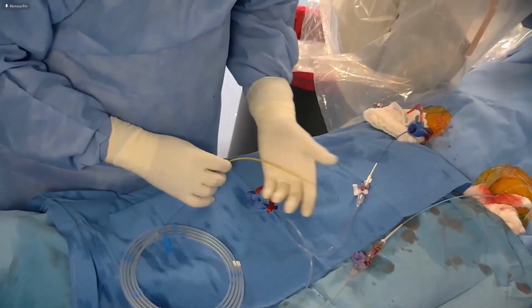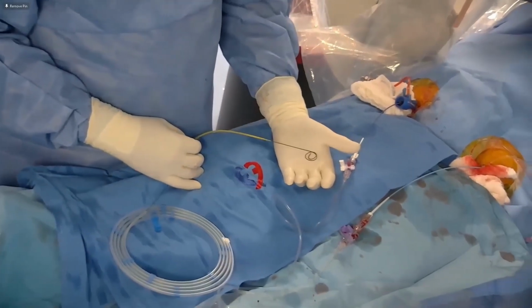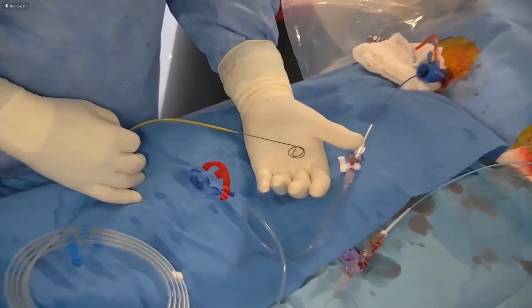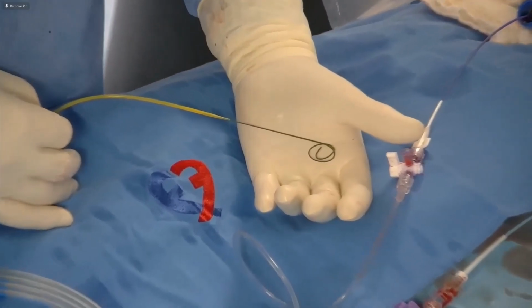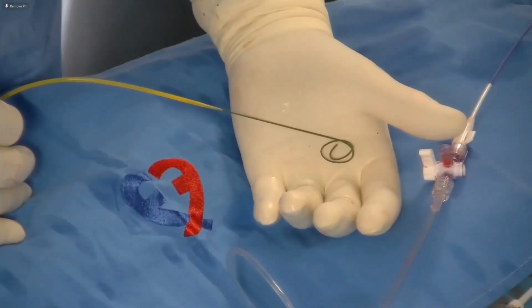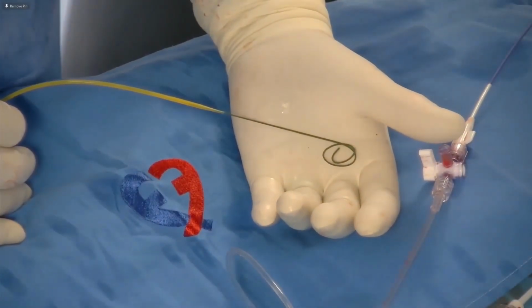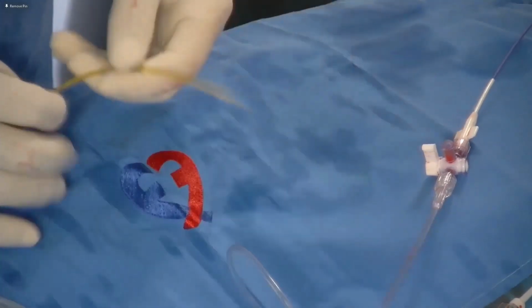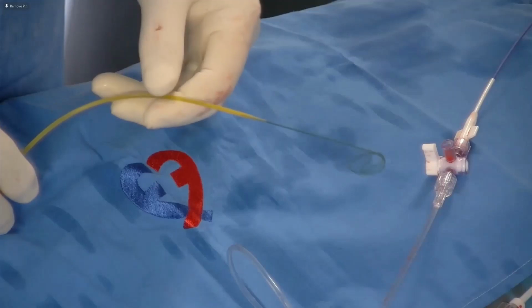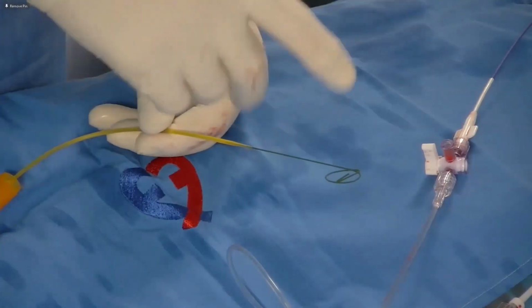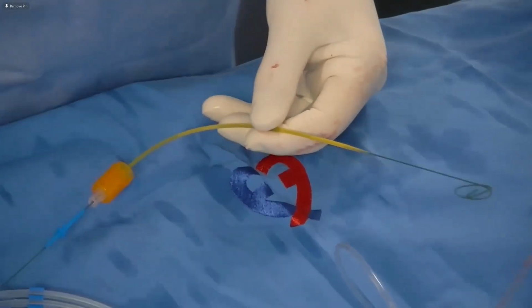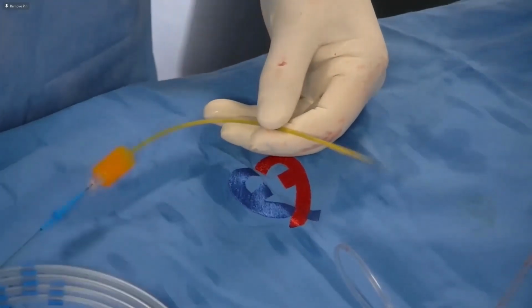Once again, you have observed how we reshape the wire. The loop at the tip, I always transform into an extra small. So I don't care if it is mild or small or big. All my wires become small, and then I add the second bend. I also usually do this kind of shape when we use the Lunderquist wire, which is a stiff wire.